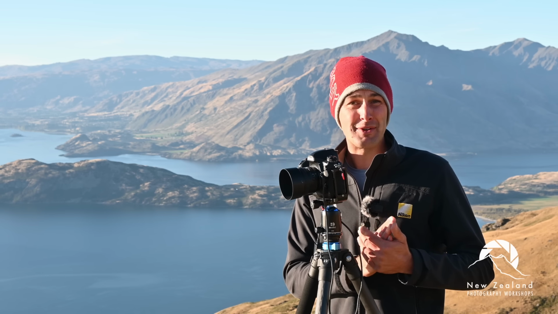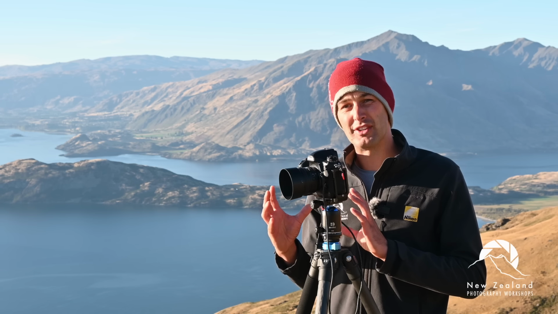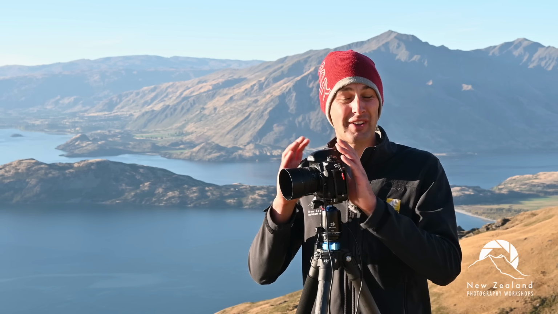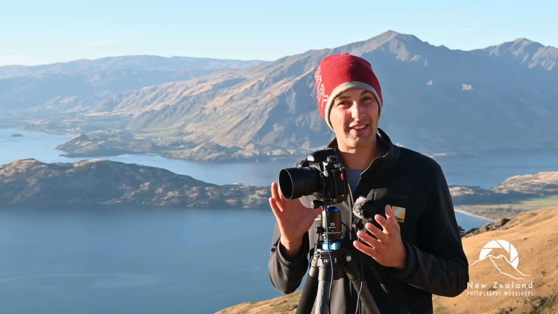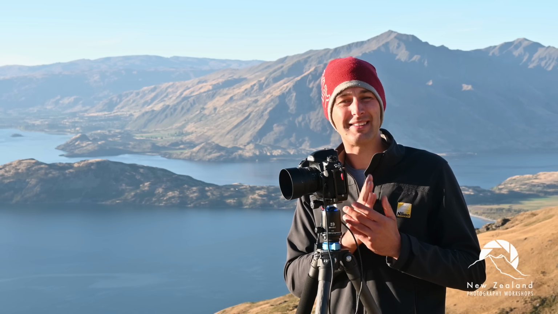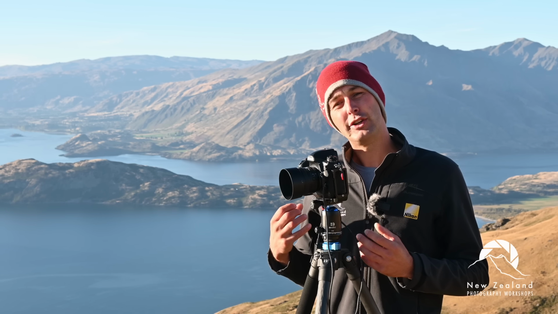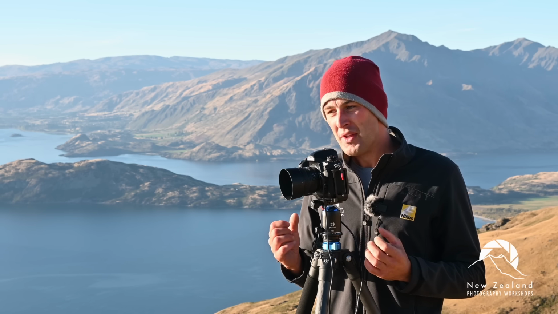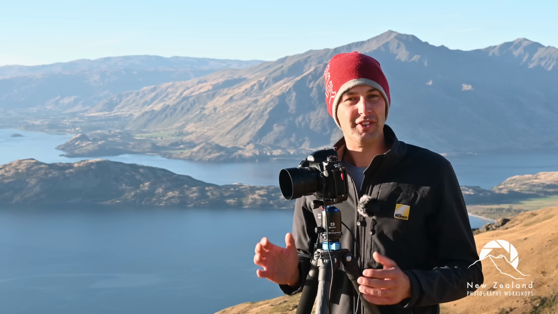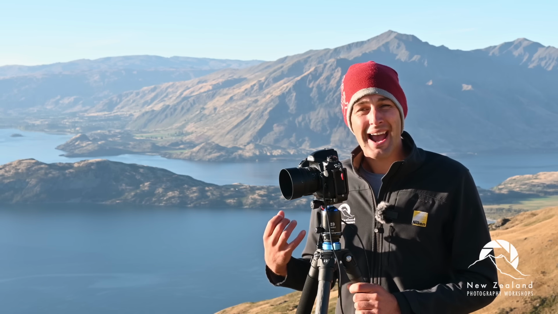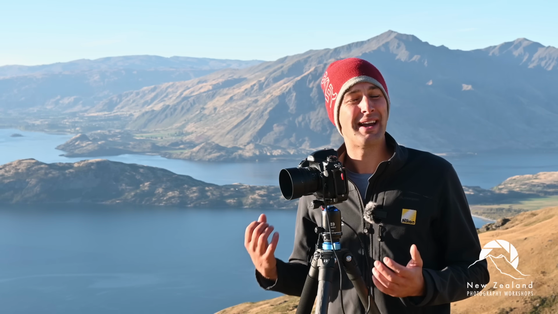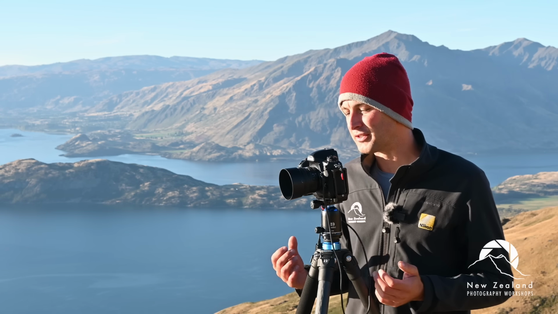On most cameras that's 100, on some cameras it's 200, on some cameras like this Nikon D850 it's actually ISO 64, that lowest native ISO. If we use that lowest native ISO, that will give us the least amount of noise in the image. And we don't really want to increase that unless we actually have to for one reason or another.